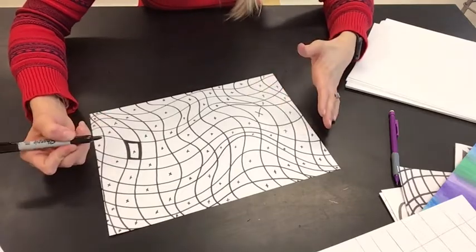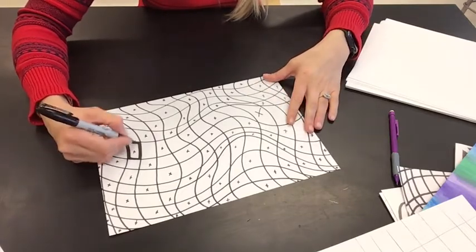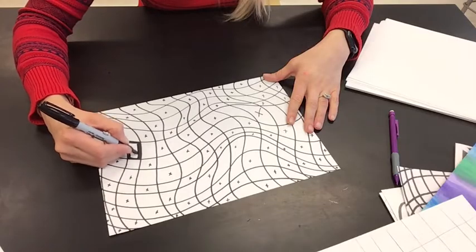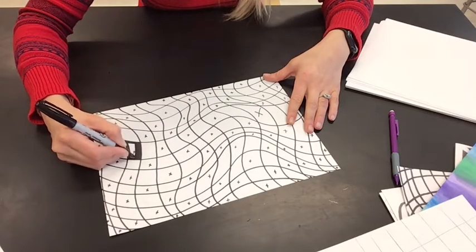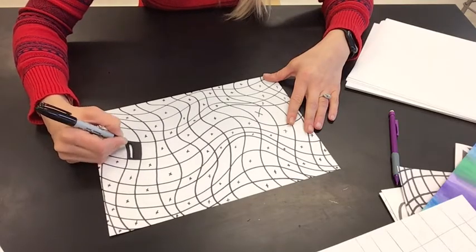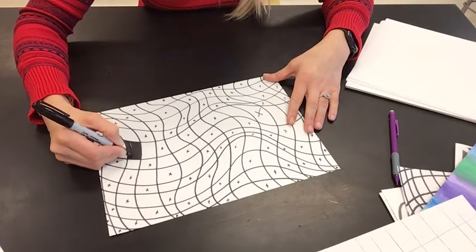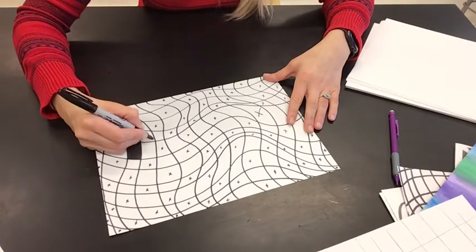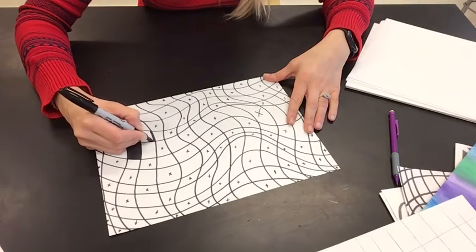Okay, and then pick a direction. Once you've outlined it, pick a direction. I'm gonna go with vertical. So then I'm just gonna color in the rest, and I'm being really light with it. I'm gonna color in the rest of this section vertically, right? So just pick a direction, stick to it.